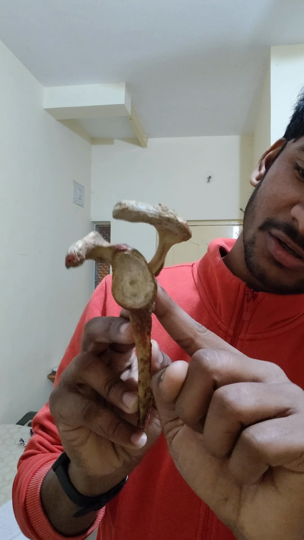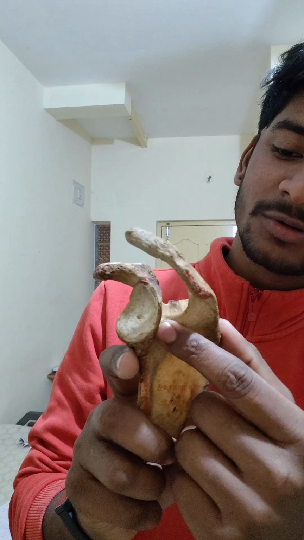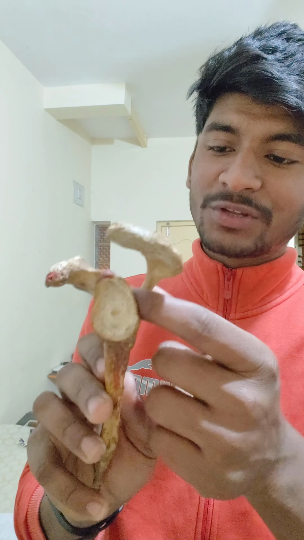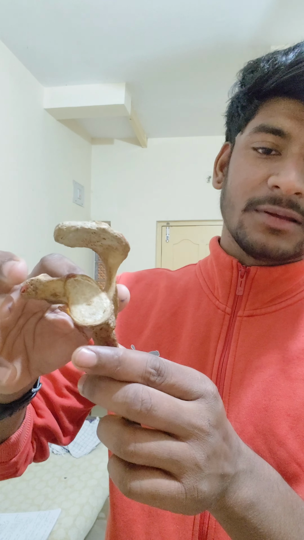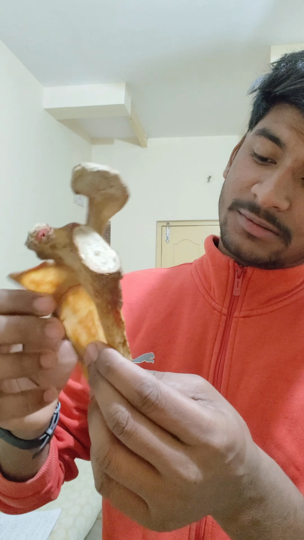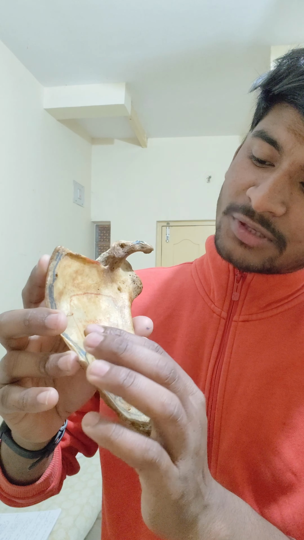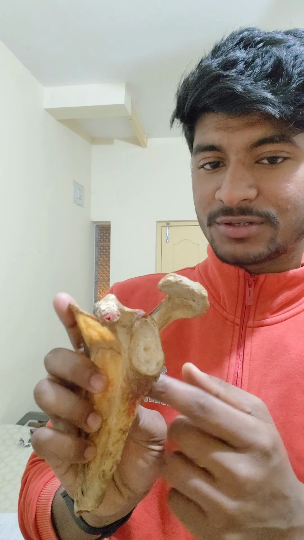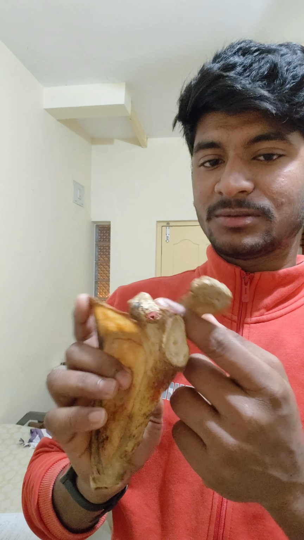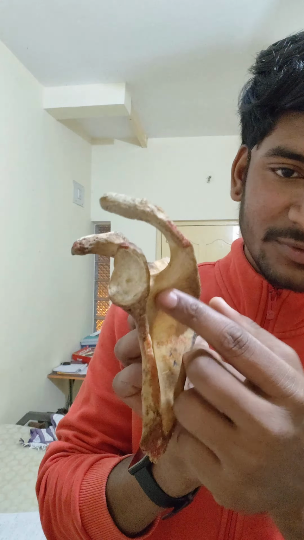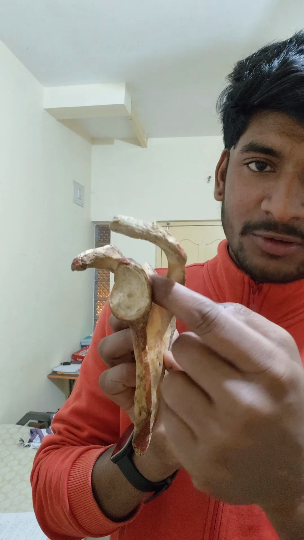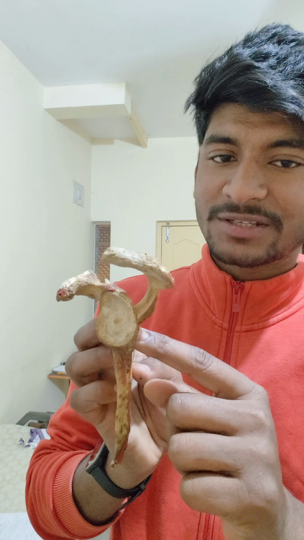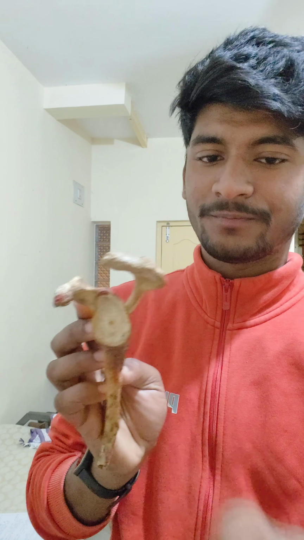This notch is called the subscapularis notch, and through this notch the nerve to the subscapularis muscle and the vessel pass. From this area you can see the nerve of the subscapularis and the subscapularis vessel passing through it.